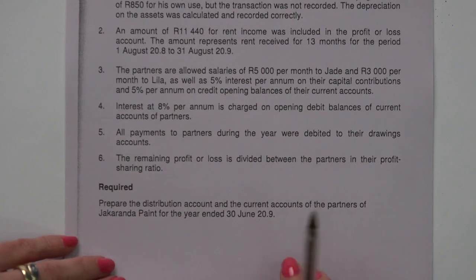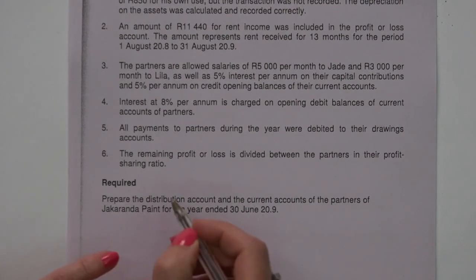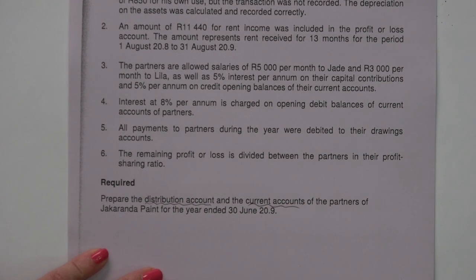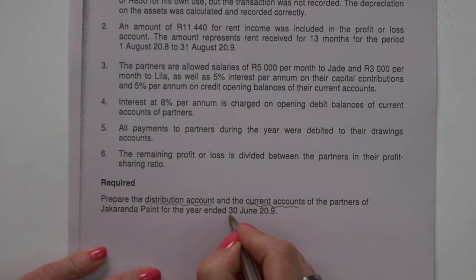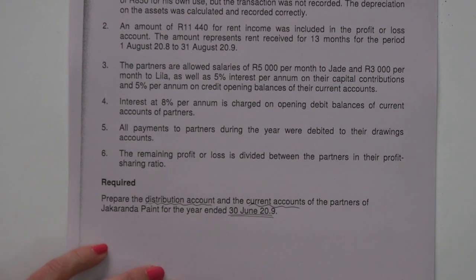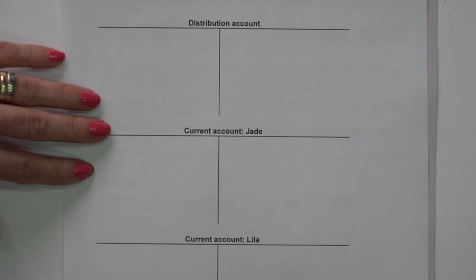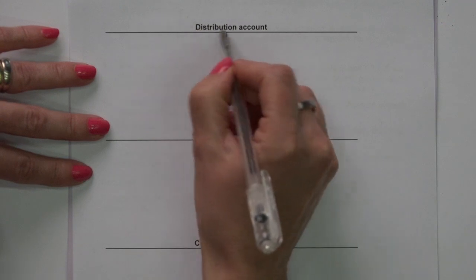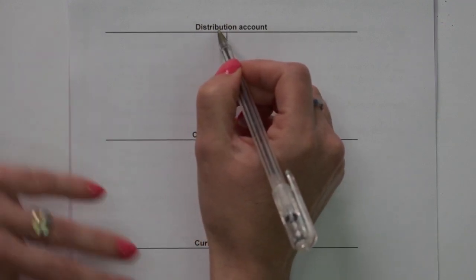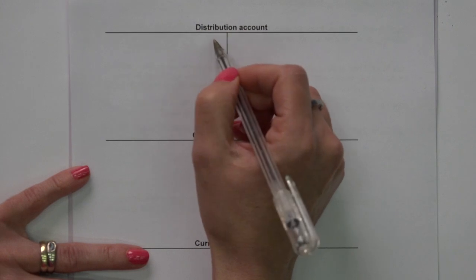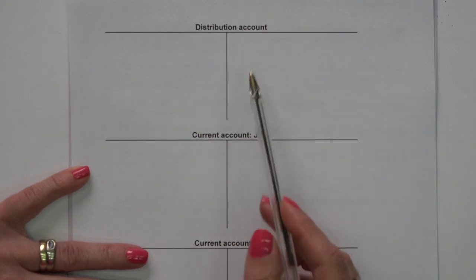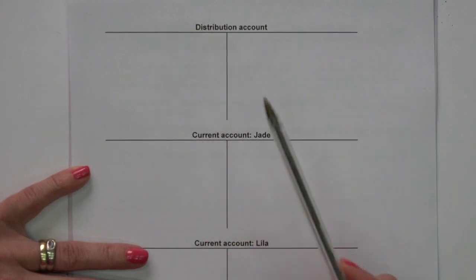In the required part for Section A, they ask us to prepare a distribution account and then the current accounts of the partners of Jakaranda Paint for the year ended 30 June 20.9. So if we get our framework sorted out for this question, we're going to draw up a distribution account. Now the distribution account is a temporary account where we account for the distribution of all the profits of the partnership to the partners. You will recall that a partnership is not a legal entity in its own right, and therefore we can't keep any profits in the partnership. That's why we distribute everything to the partners.